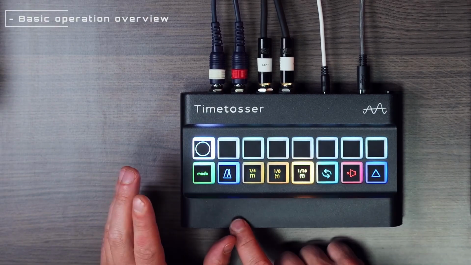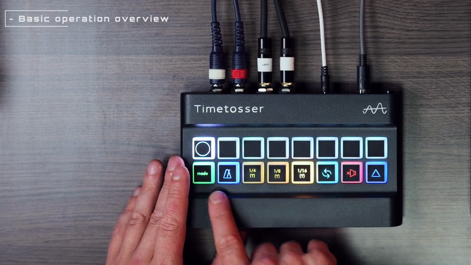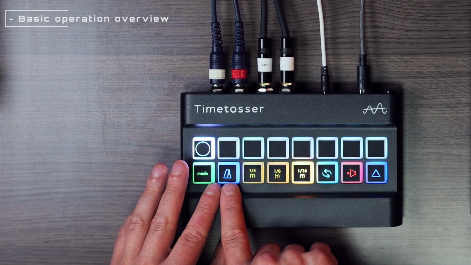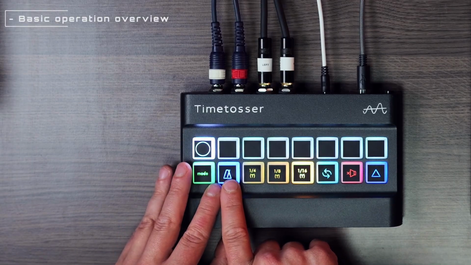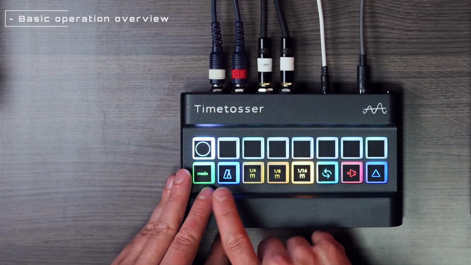We have a mode button where we can change various modes that the Timetosser can function into and some additional settings. We have a clock or a tempo meter. We can also sync, of course, to an external device, but we can also tap tempo.